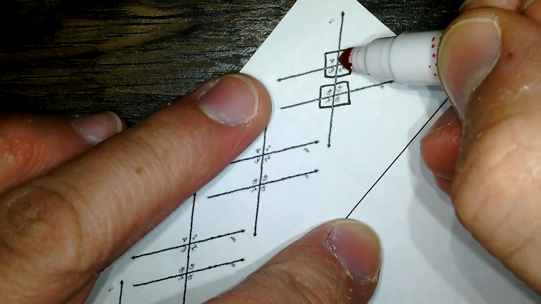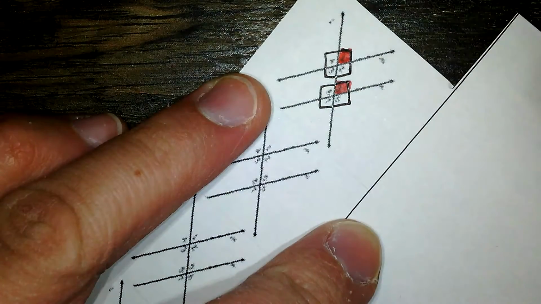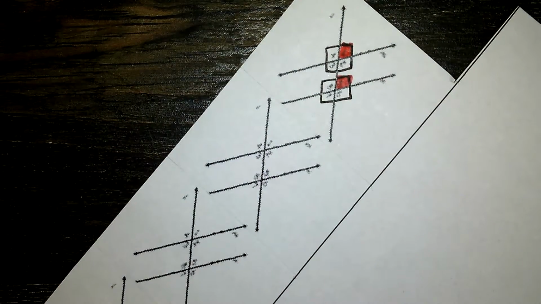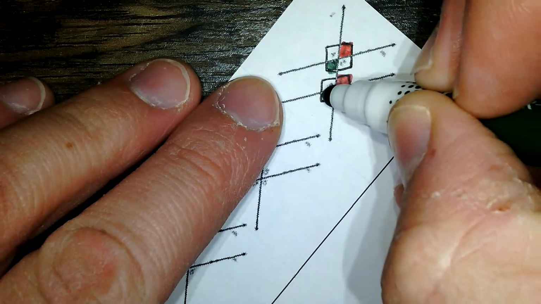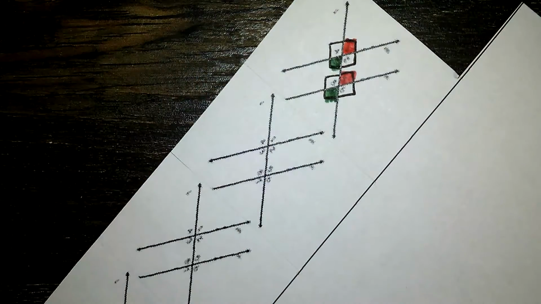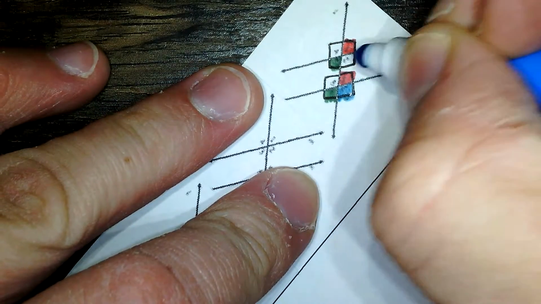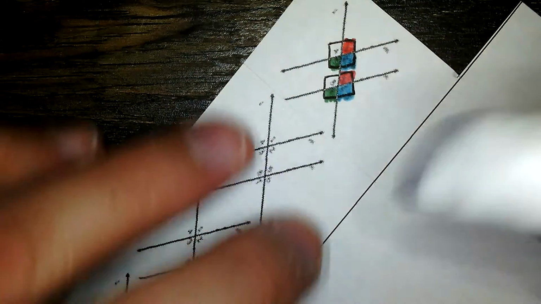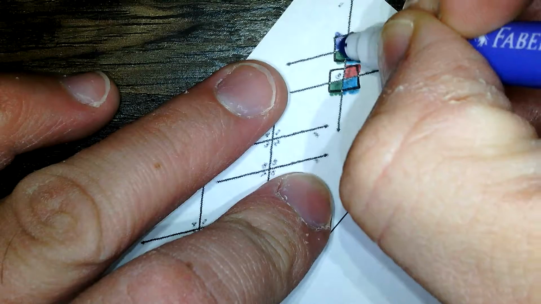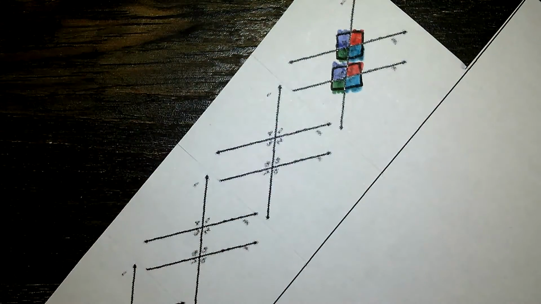So in this case, for example, angle 1 and angle 5 would be corresponding. Angle 3 and angle 7 would be corresponding. Angle 6 and angle 2 are corresponding angles. Angle 4 and angle 8 are corresponding angles.